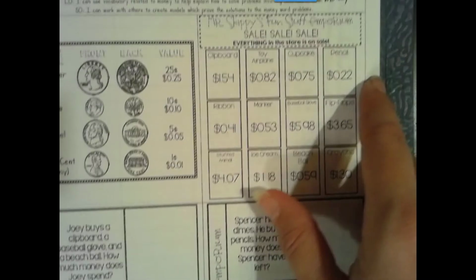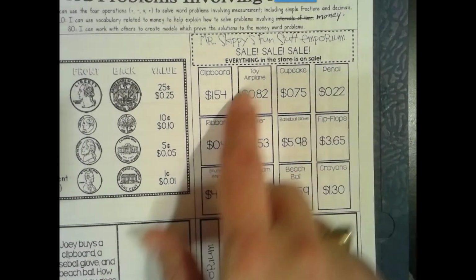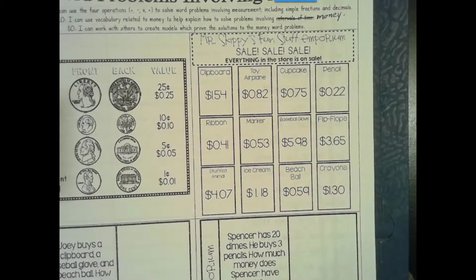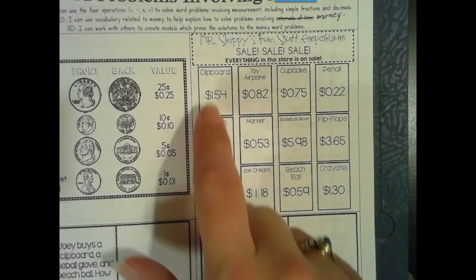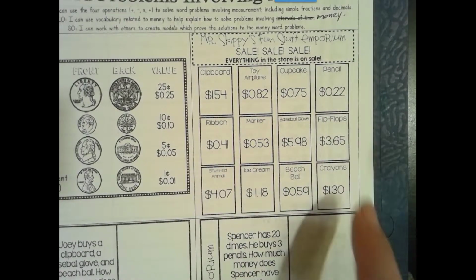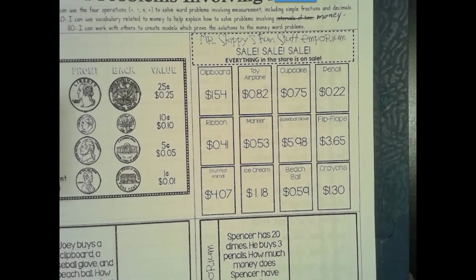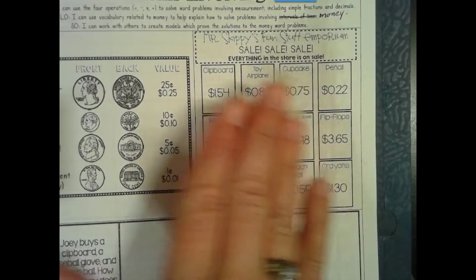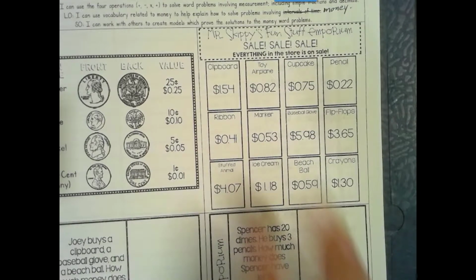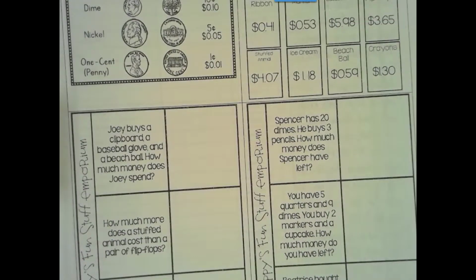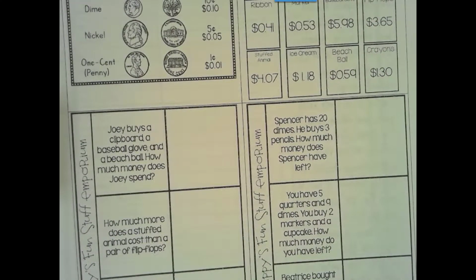And then here we're told the cost of certain items that need to be purchased. So similar to when we have the book fair and you have to buy certain items and you're told the amount, that's kind of what we're looking at here. So we have different items for sale. We're going to use both of these sets of information to help us solve the problems. Mr. Skippy's Fun Stuff Emporium.